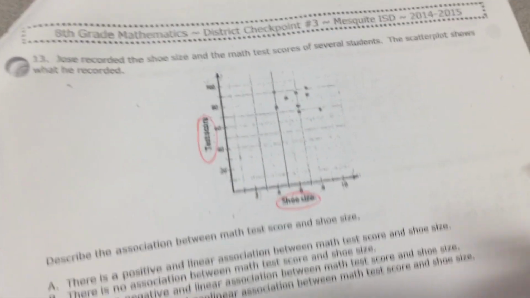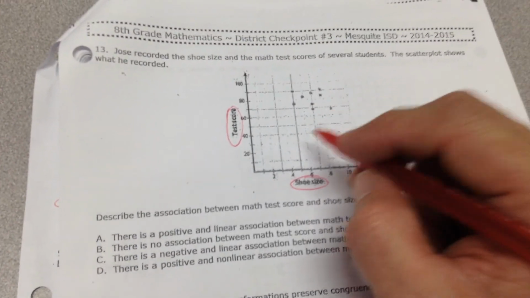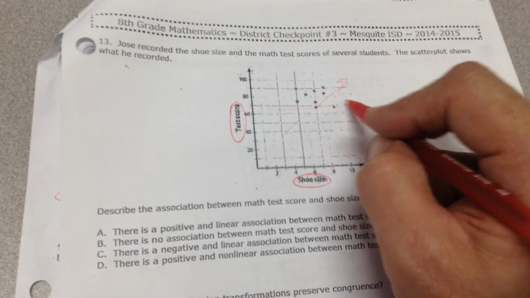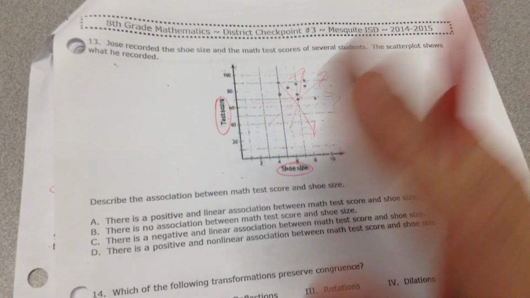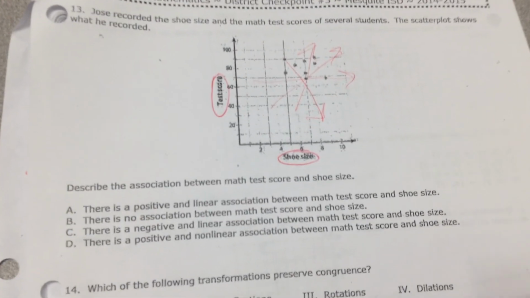13 and 14 are pretty quick. And this is a pretty obvious one. If you look at all these dots, there's no definite direction. You could draw an arrow where it would make more sense than the other. Those points are all scattered around. They don't really make a line anywhere.